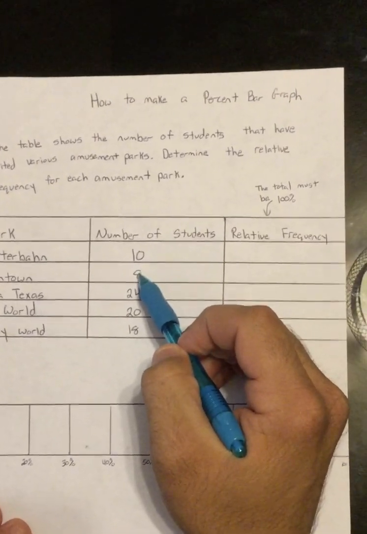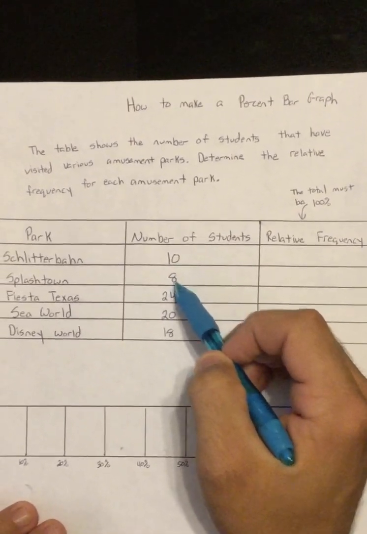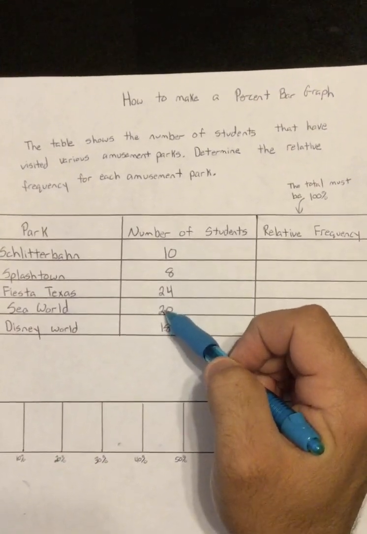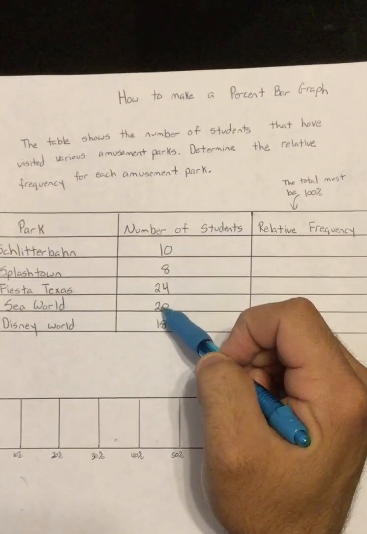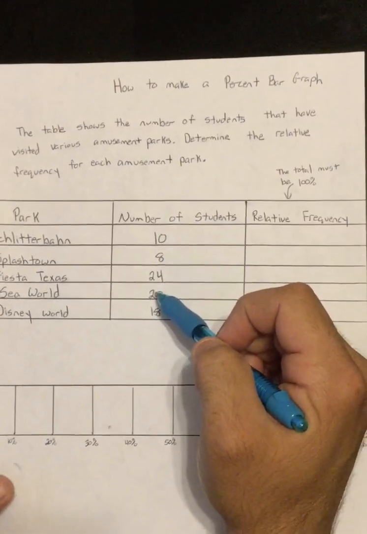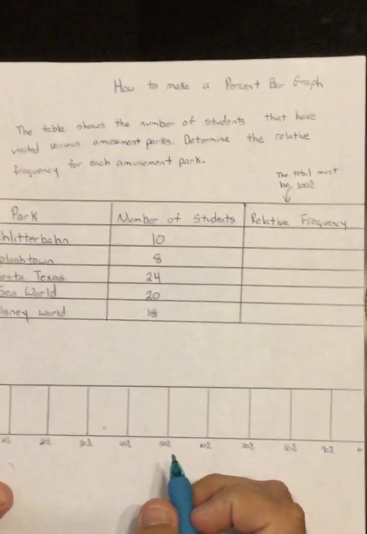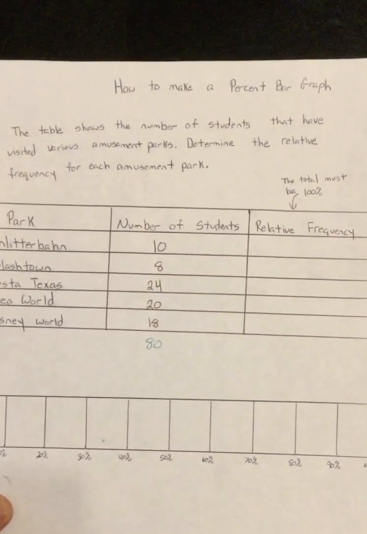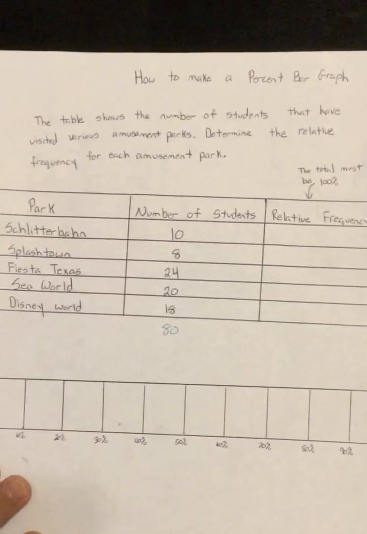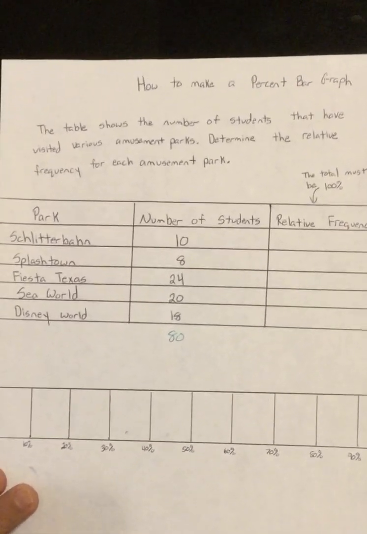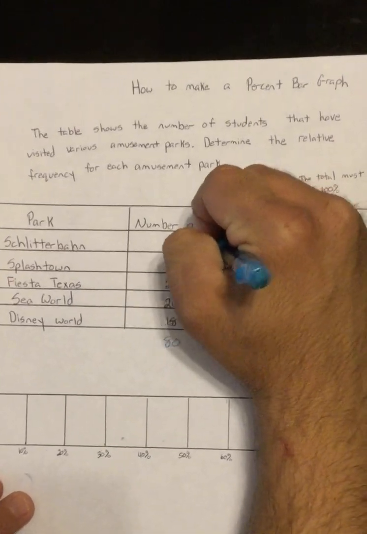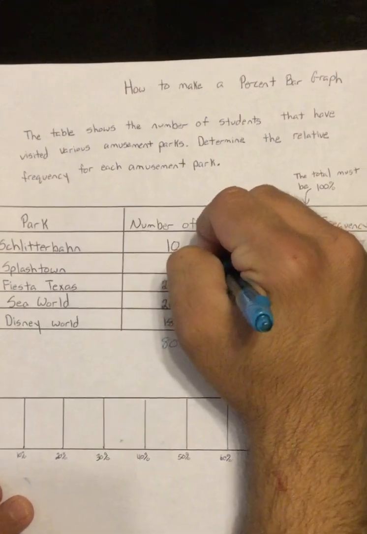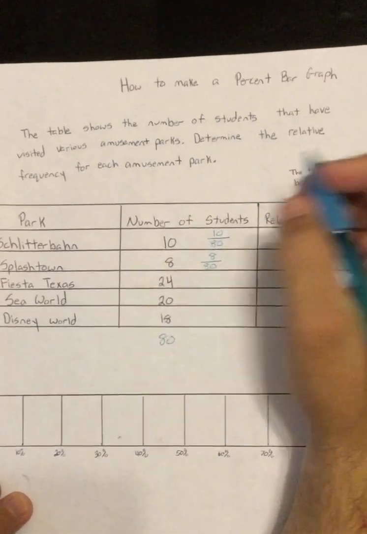10 plus 8 is 18. 18 plus 18 is 36. 36 plus 20 is 56. 56 plus 24 is 80. So there's 80 people here surveyed. All right, so we have 10 people that went to Schlitterbahn out of 80. 8 people went to Splashtown out of 80 people surveyed.